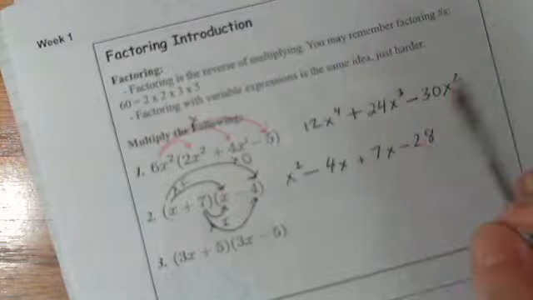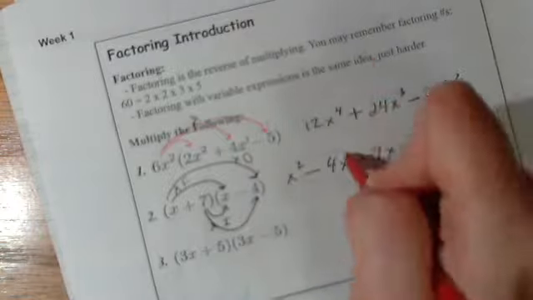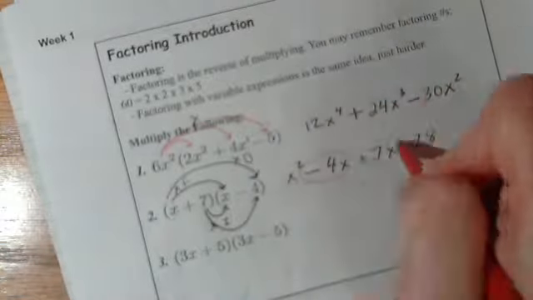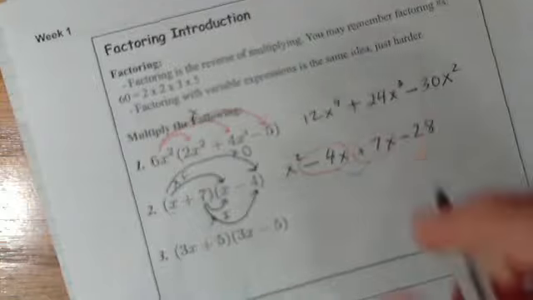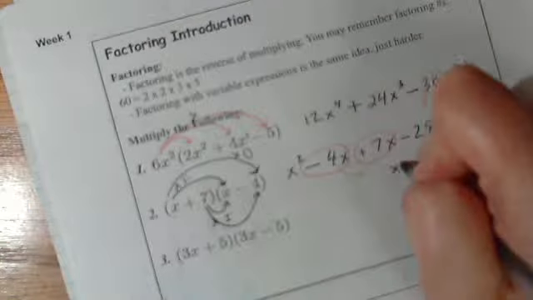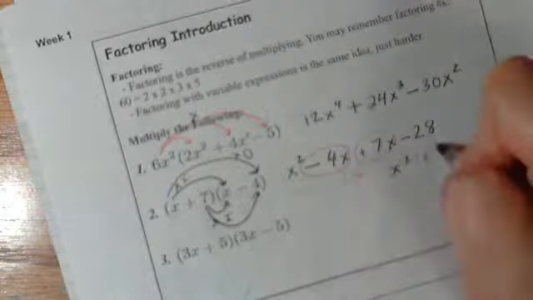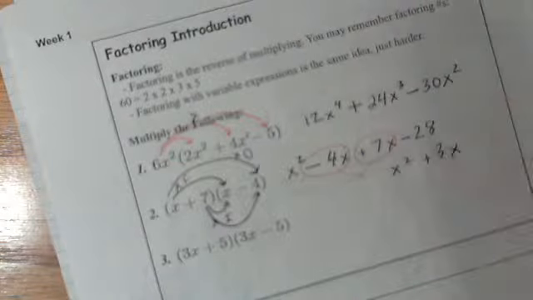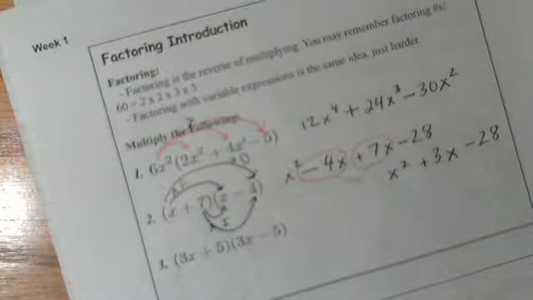Now, as usual, the two inner terms can be combined. Remember how when we're combining like terms, we circle the sign in front of them? So I will have x squared, a negative 4 and a positive 7, make a positive 3x, and a minus 28. And we are done.